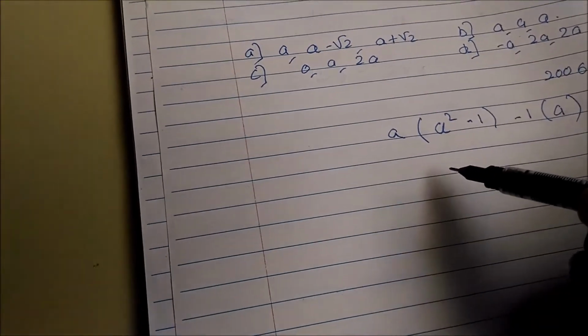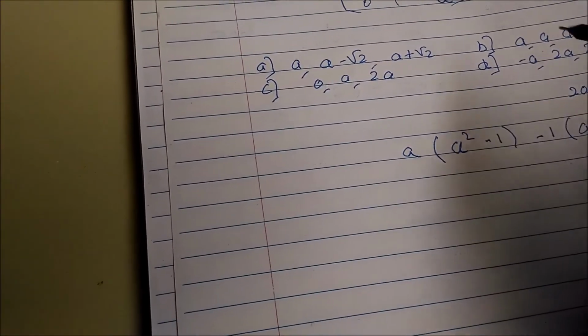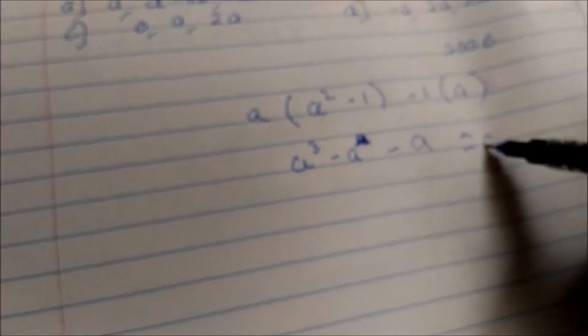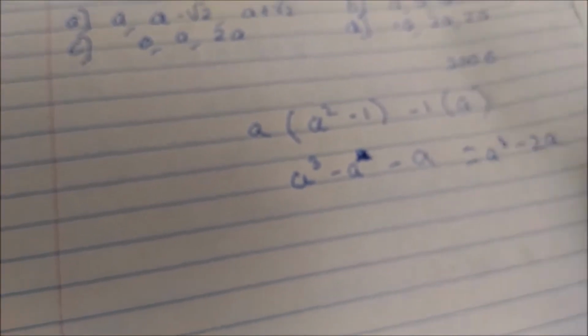Expanding this, we get a cube minus a, which is equal to a cube minus 2a.